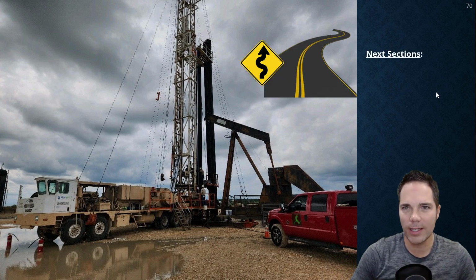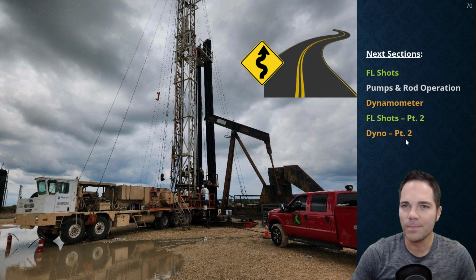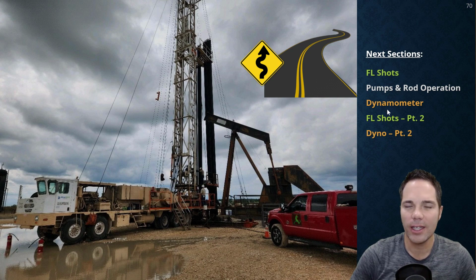Where are we going next? Well, this is what we're going to talk about. Remember, we're about to get into the meat and potatoes. We are done with the introductory sections now, and we are going to jump off into fluid level shots in the next section. And then after that, we're going to talk about pumps and rod operation to prime us for the first dynamometer section. Then we'll go back to fluid level shots part 2, and then to dynamometer part 2. So you're doing great. Let's keep it up, and I'll see you in the next section.